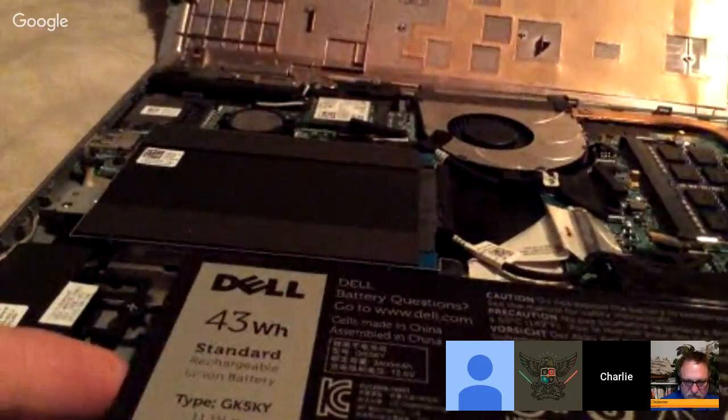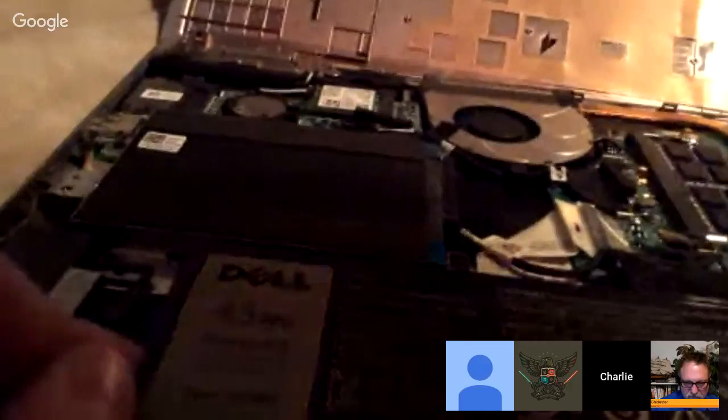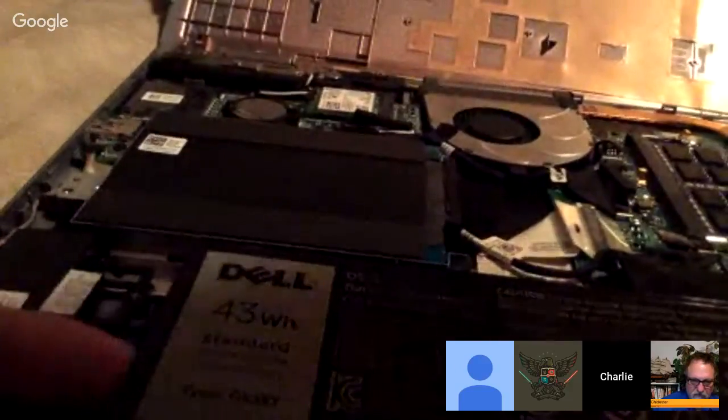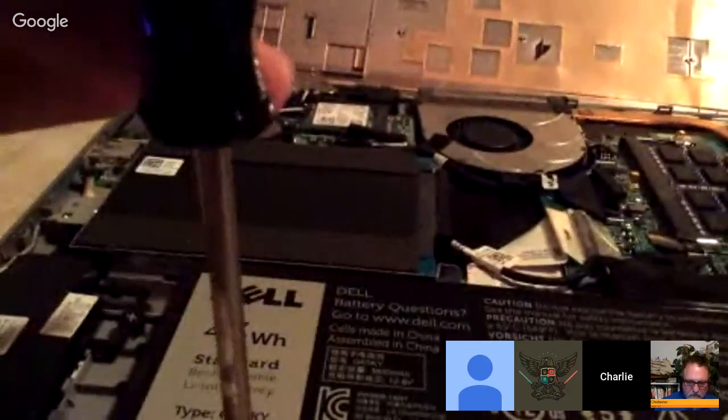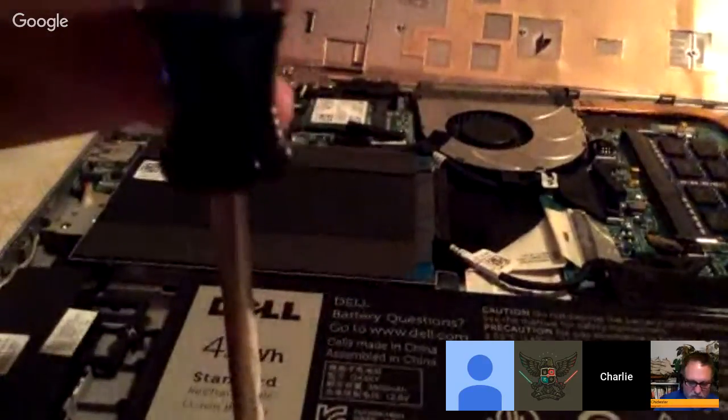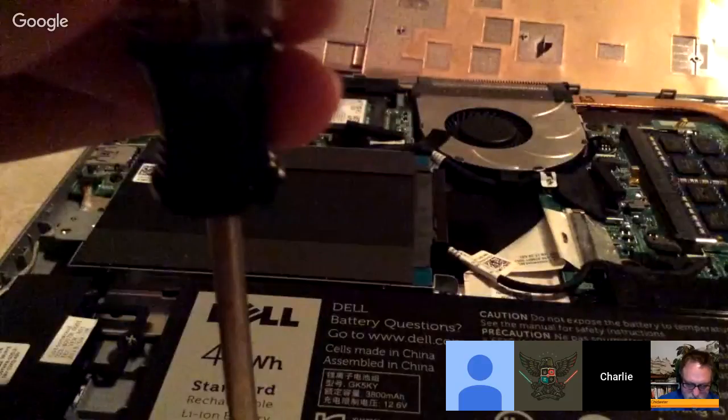Does it unplug somewhere? Oh, there's screws in. Just want to make sure. Or is there a way to disconnect it? Careful, don't kill yourself.